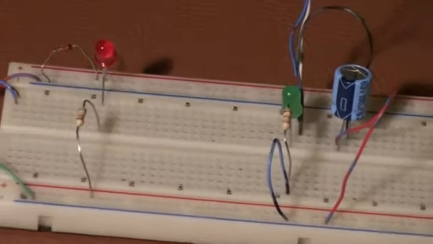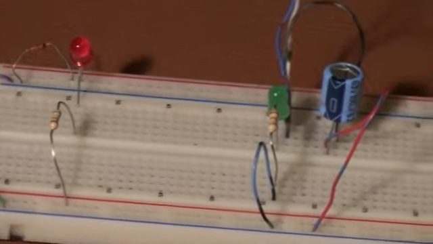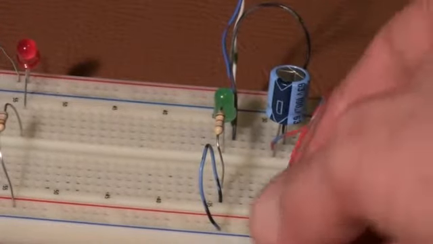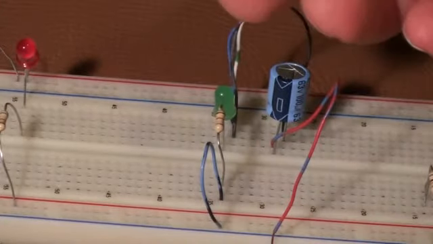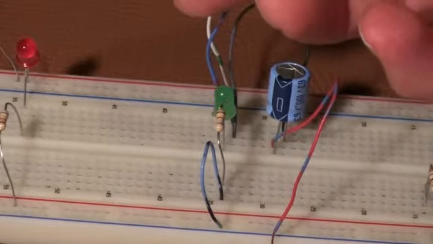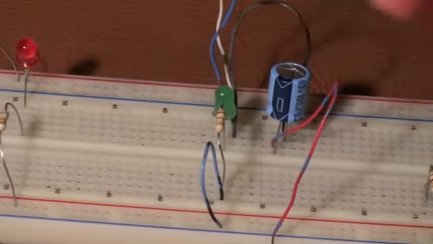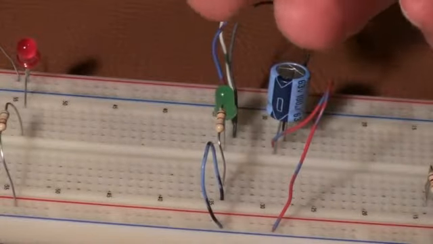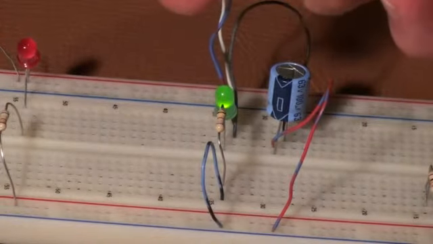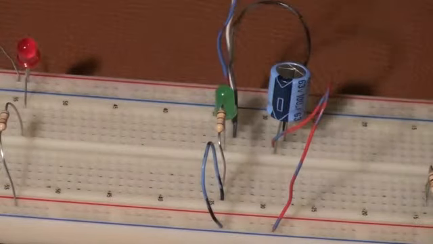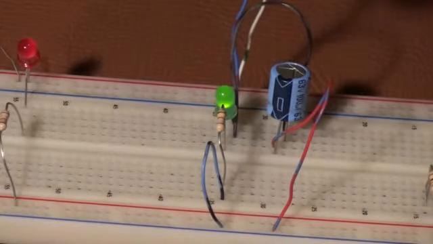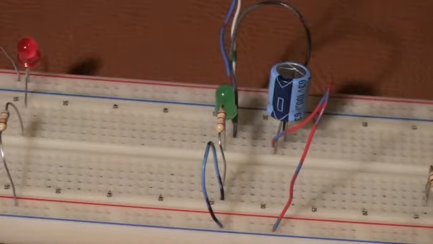Okay, let's have a closer look. You can see the capacitor there. Very quick light. I plug in the capacitor and it fades away. What is it about the capacitor that allows the LED to do that? What makes it fade away instead of just going out right away?